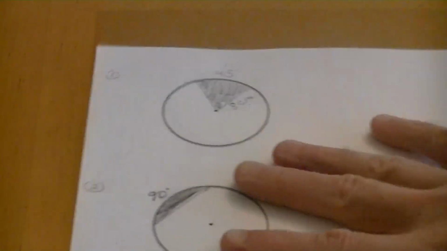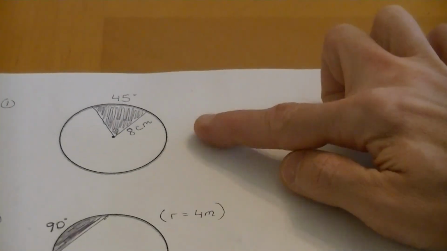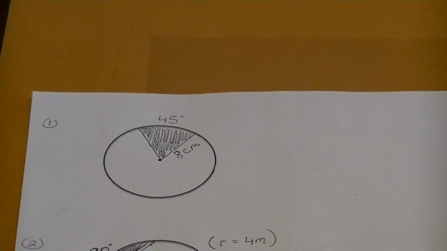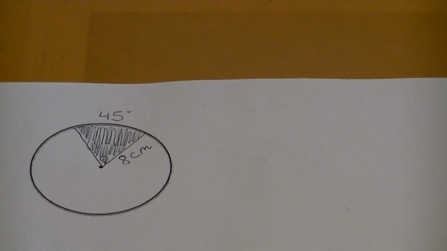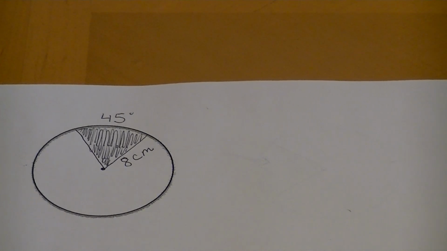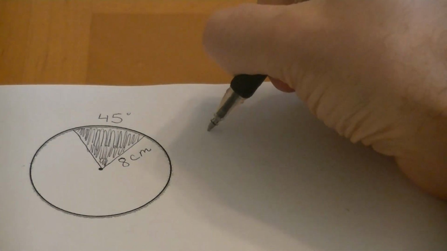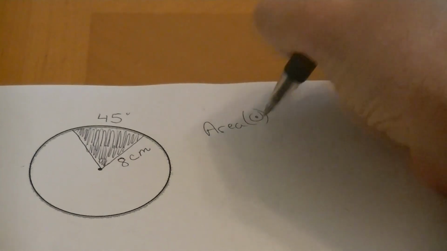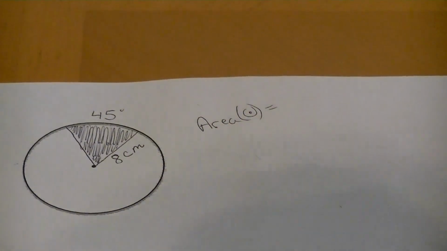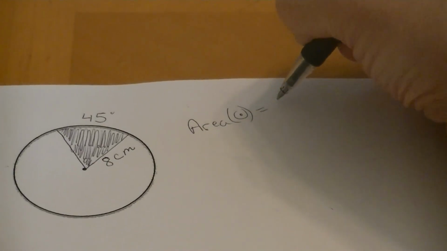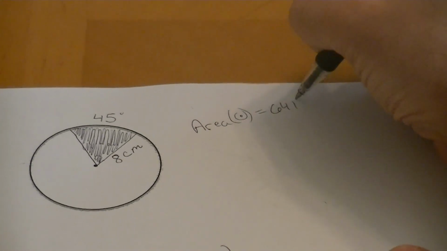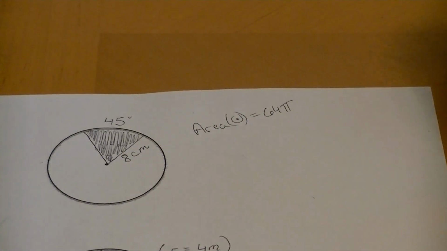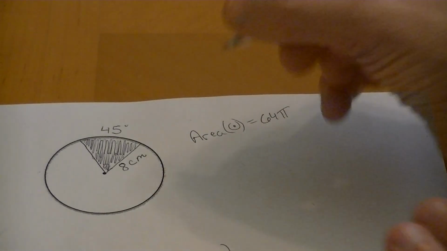So here we go. Let's just, if we can get a shot of just that first one. So there is a sector of a circle, and I want to get the area. Well, let's start with something we already know how to do. Area of the whole circle, I can do that. Area of a whole circle, pi r squared. Radius of 8, so 64 pi centimeters squared. I'll put my units on when I get my final answer. So that's the area of the whole circle, but I don't want the whole circle, I only want the sector.